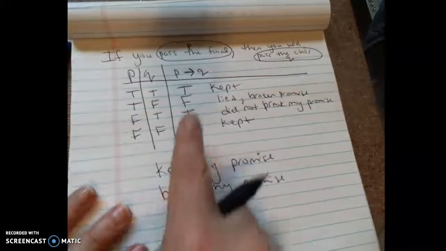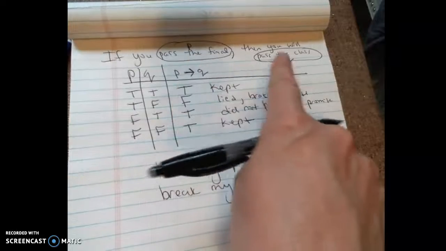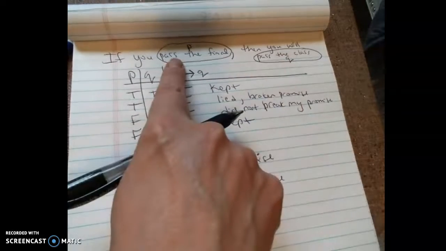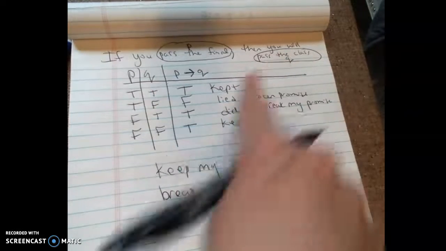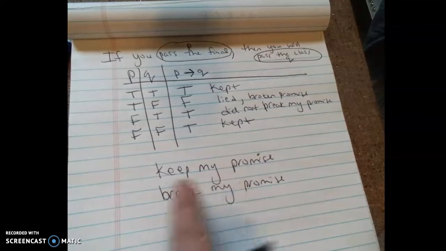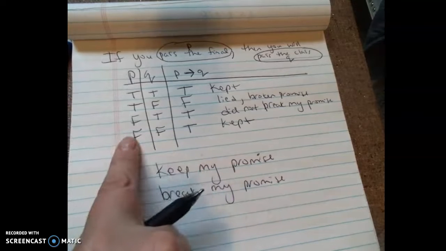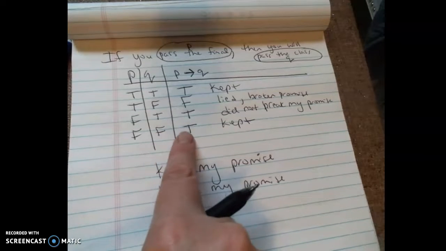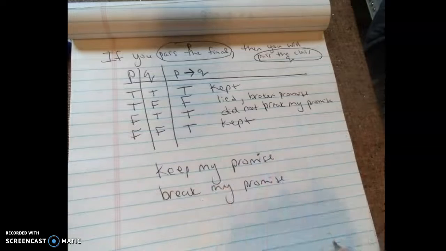And the reason is because if you would have passed, I would have passed you in the class. You didn't pass the final, so again, it's not like I broke my word. I kept my word because you didn't pass it. Whatever happens next is not even part of that deal, if that makes sense. Okay. It doesn't even matter.